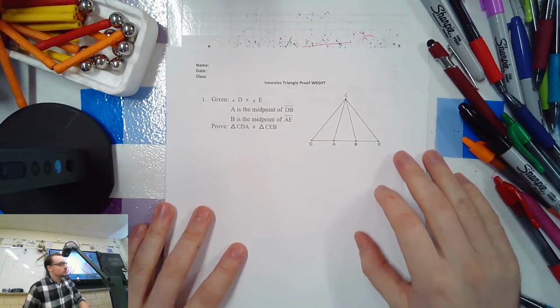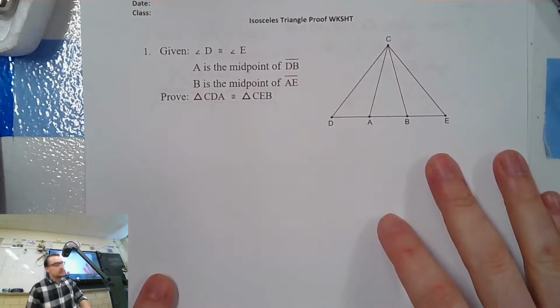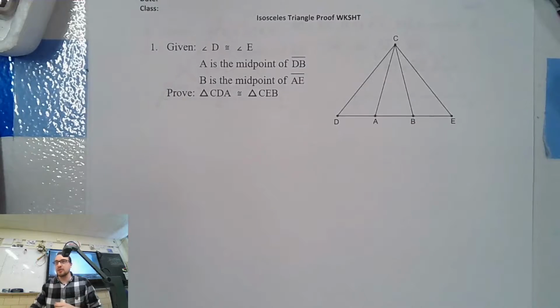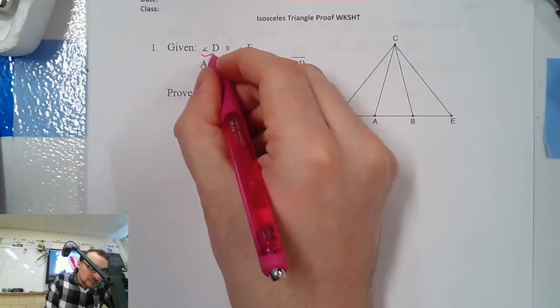Here we go. So we're given that D and E are congruent angles. So we're going to put that into our diagram.